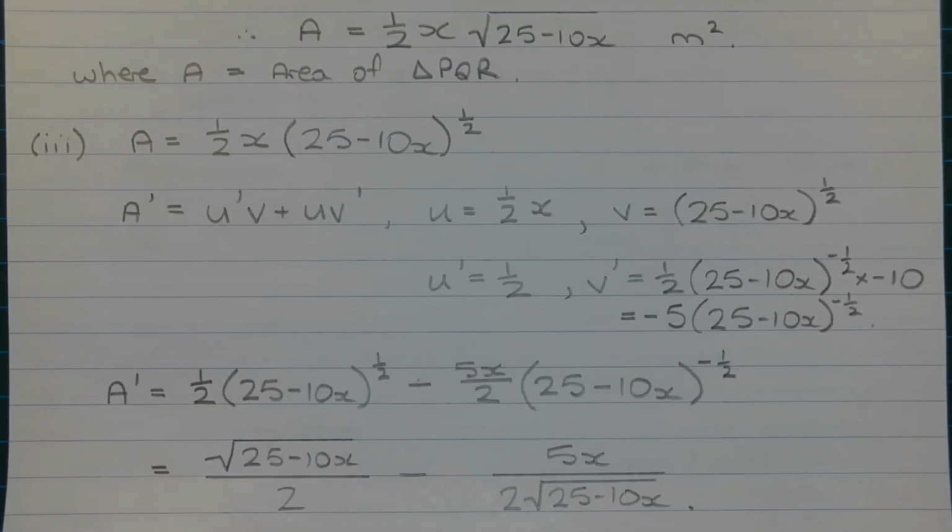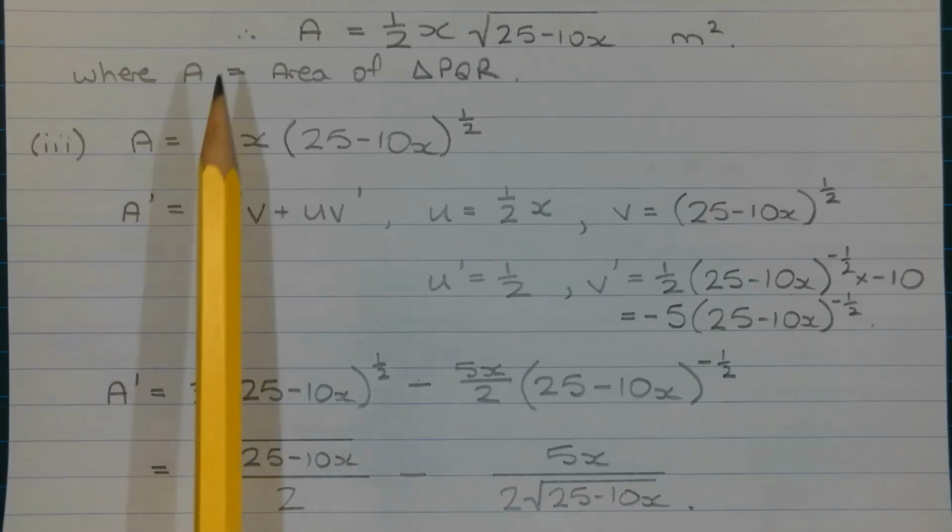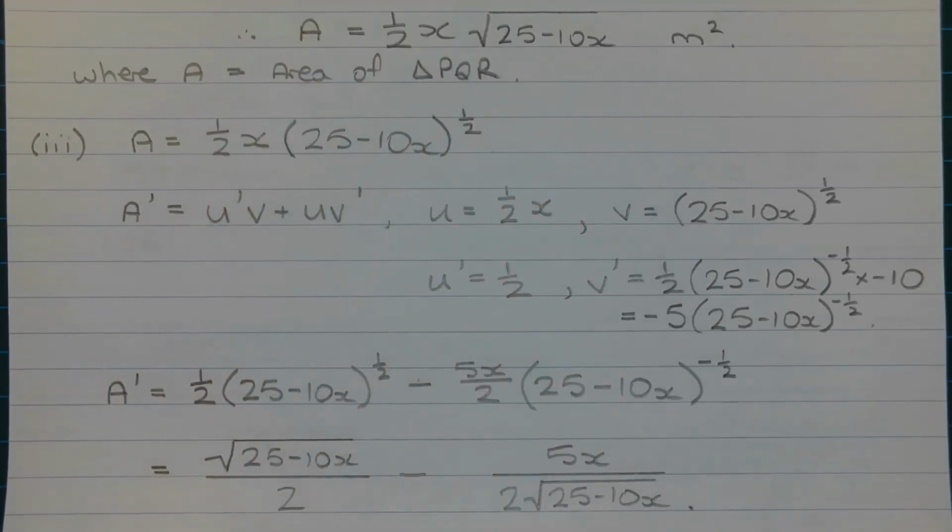Now this will involve the use of differential calculus. We'll need to differentiate A with respect to x, solve the equation A dash equals 0, find the value of x that gives us A dash equals 0, and then test to see if that value of x corresponds to the maximum possible value of A.